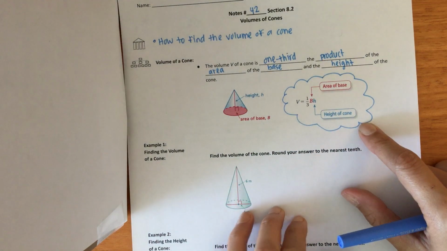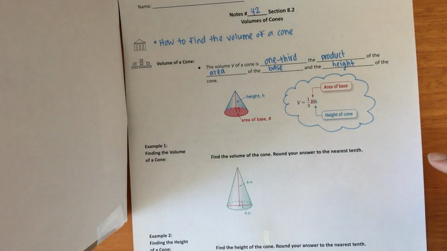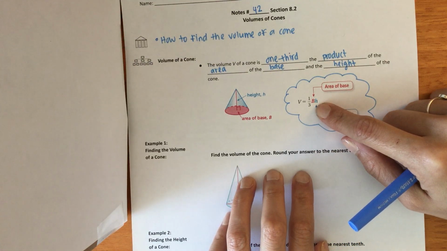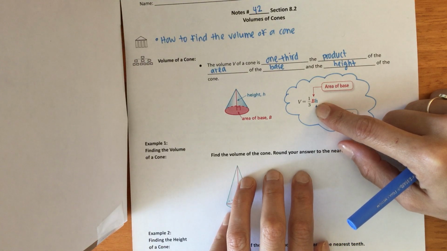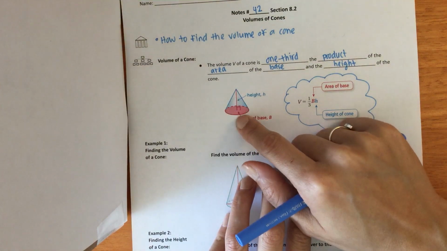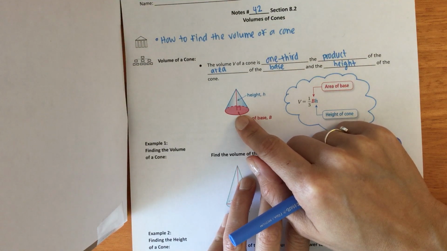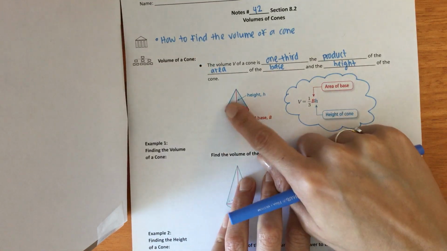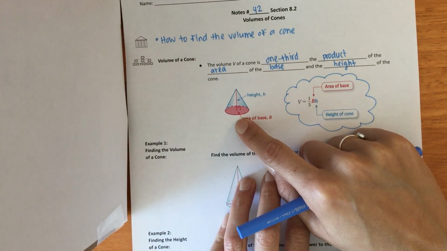Okay, so hopefully by now, class, you are able to see some patterns, like I said before. Our formula is very similar to that of a pyramid. The difference is that our base is not a square or a rectangle or a triangle, but with a cone, our base is a circle always. That's what a cone is.